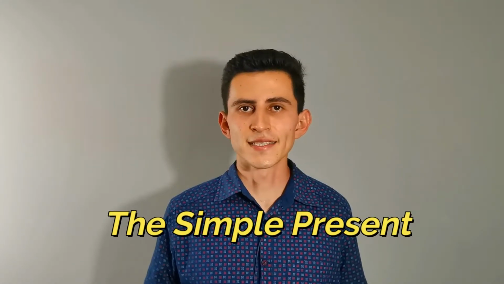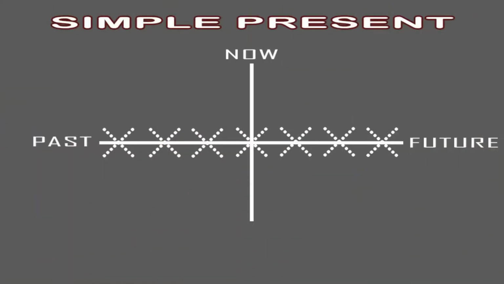We will start with the explanation of the simple present. To do this, we will use a diagram to help you understand it better. As we can see in the diagram, we made the mark starting in the past, moving to now, and ending in the future.